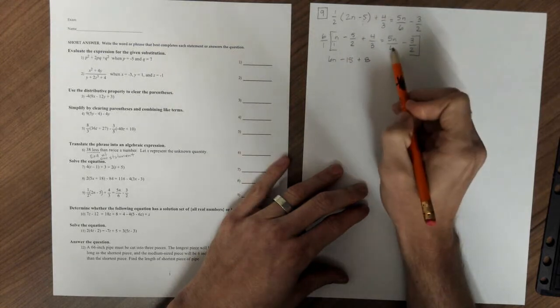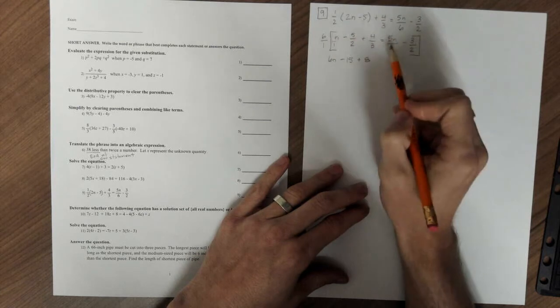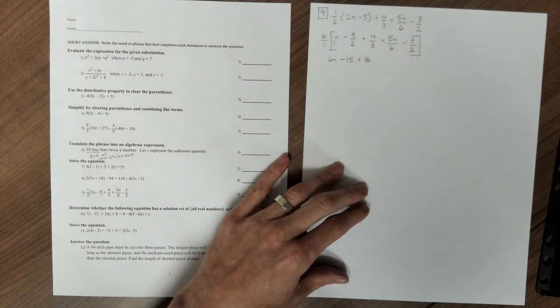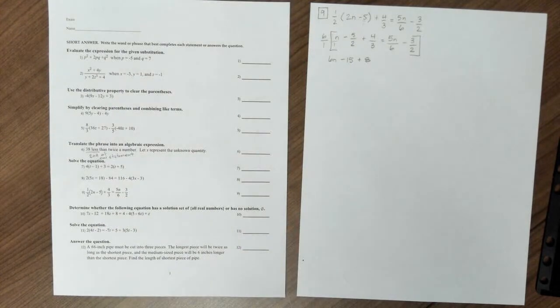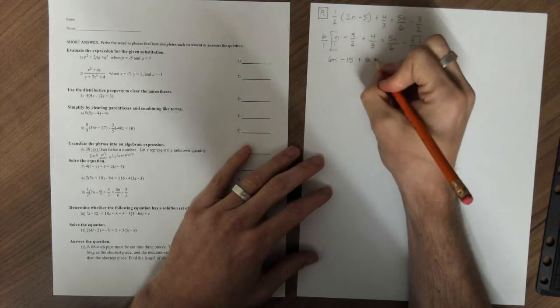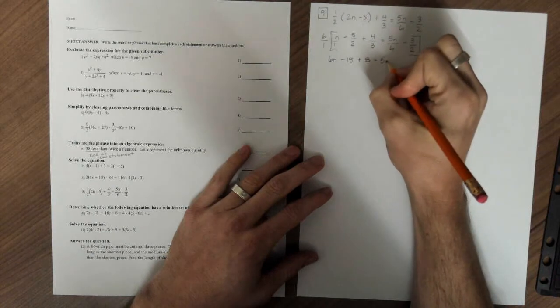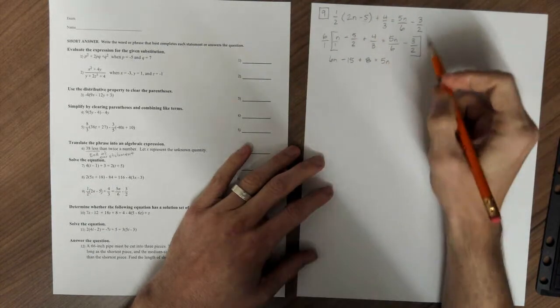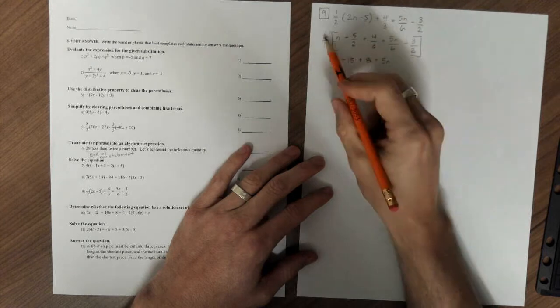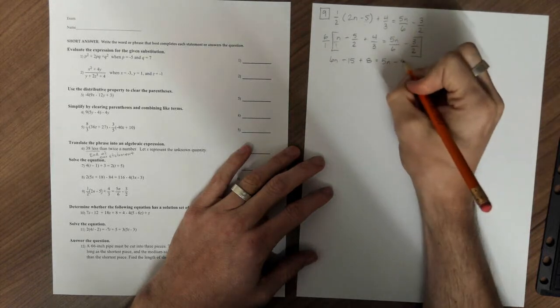And then do it again. This just clears this away. This is 6 divided by 6, which is 1. And so it's just 1 times 5n, which is 5n. Okay? And then over here we do it again. So 6 divided by 2 is 3, and 3 times negative 3 is negative 9.